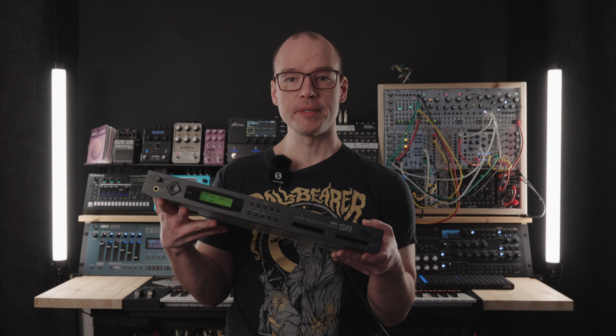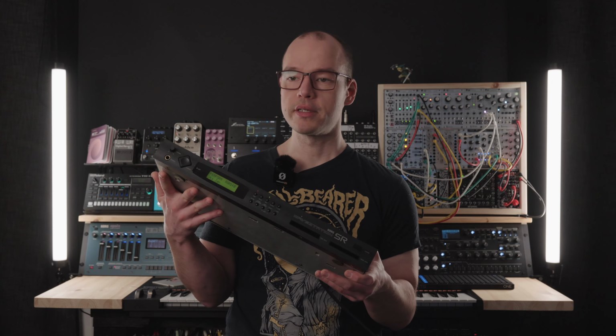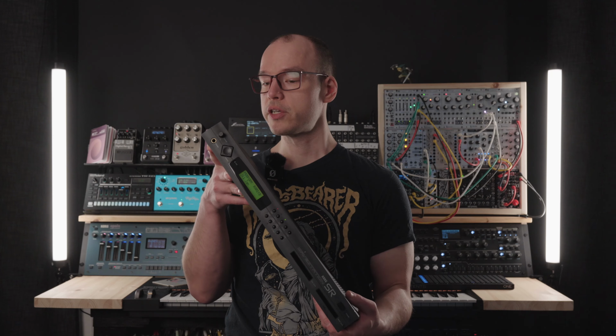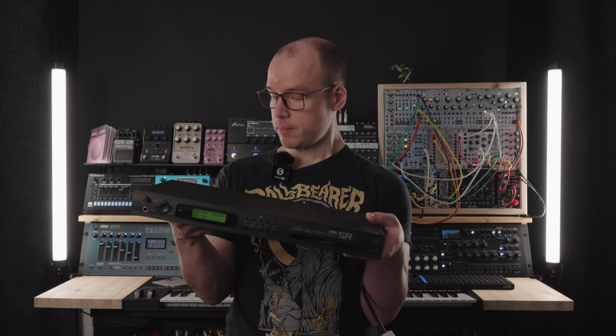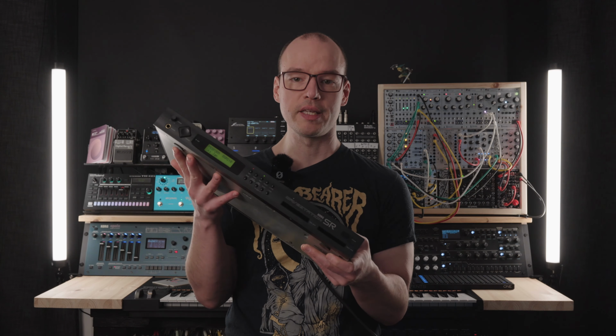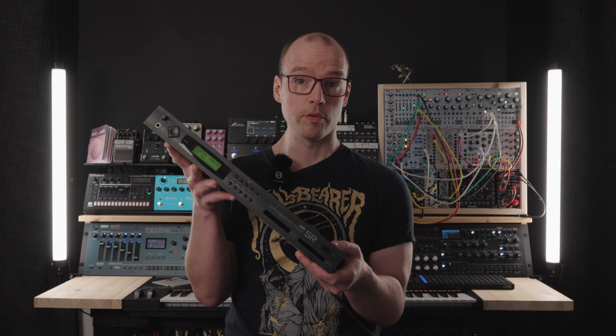Now, I recently picked up this Wavestation SR for €150, which I think is a decent price for one of these in good working condition. It's a little bit beat up, but it's in decent shape for something that is from 1992, which would be around 34 years old by now.